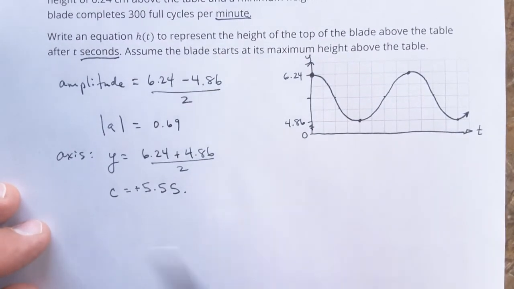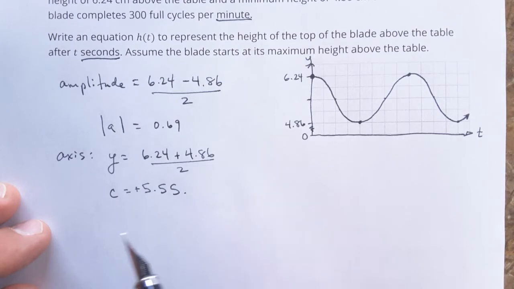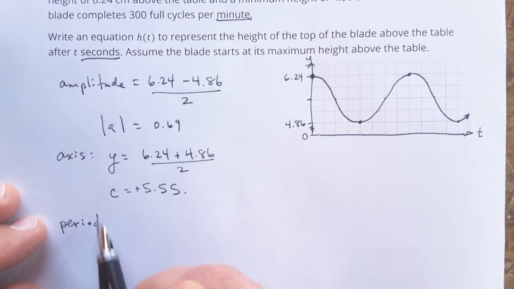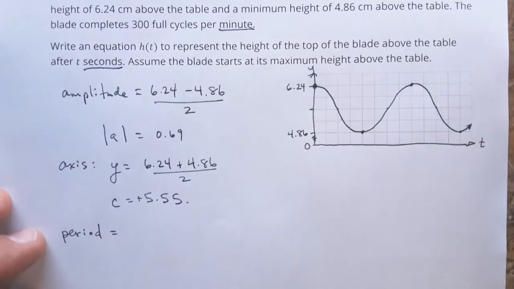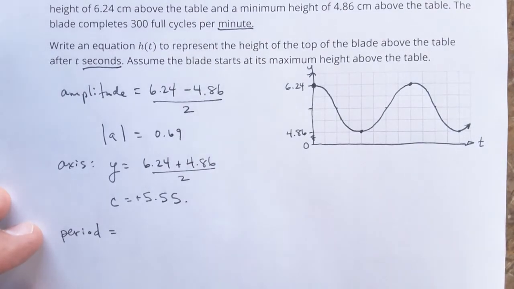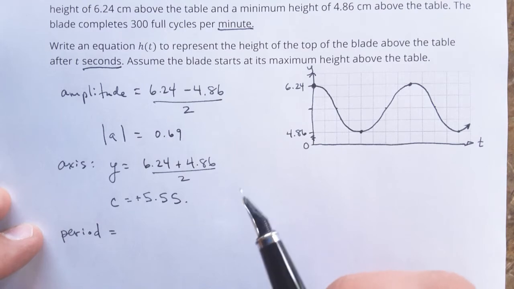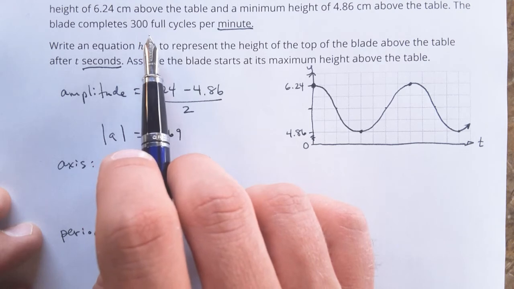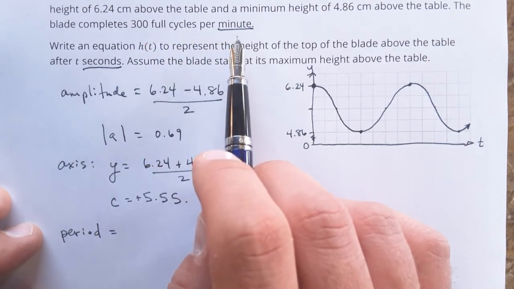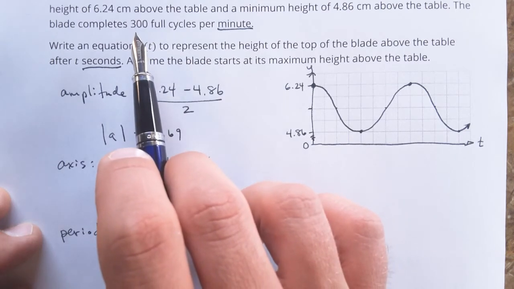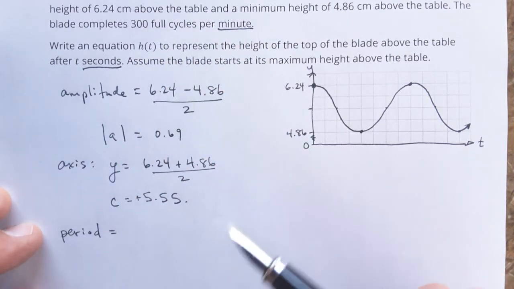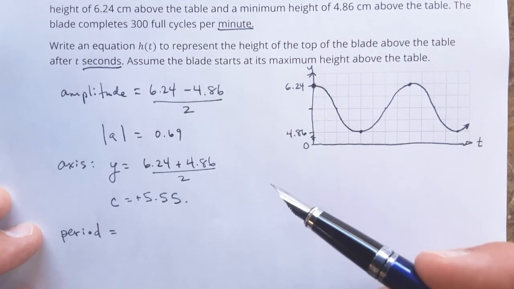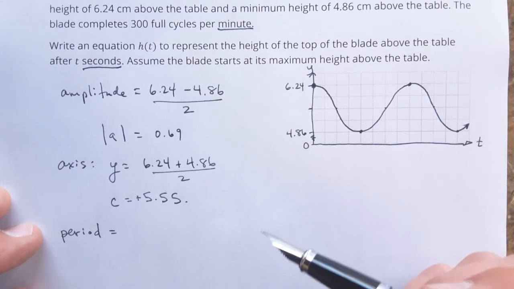Okay, let's figure out this period. When we know we can finish 300 cycles in a minute, we want the period in seconds. So the period is the amount of time it takes to complete one cycle. And so the units will be in seconds. In this case, we know that we have 300 cycles in 60 seconds. Now, you can also think about that as 5 cycles per second. But what we don't want to know is how many cycles per second. We want to know how many seconds per cycle, the time it takes for one cycle.